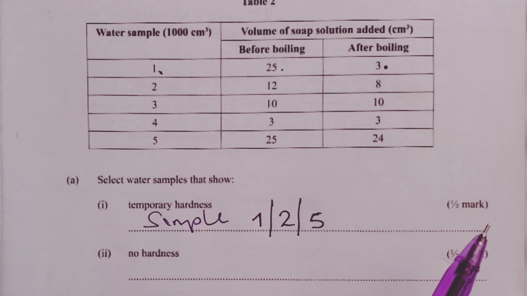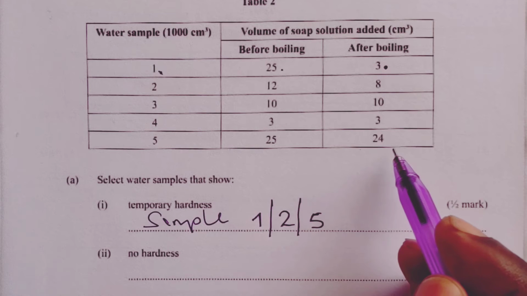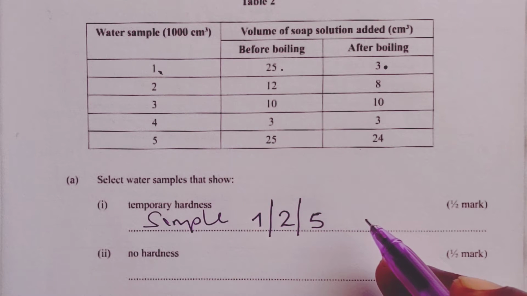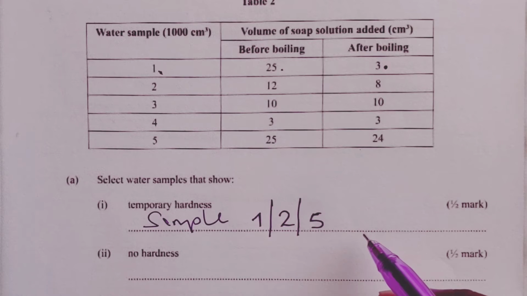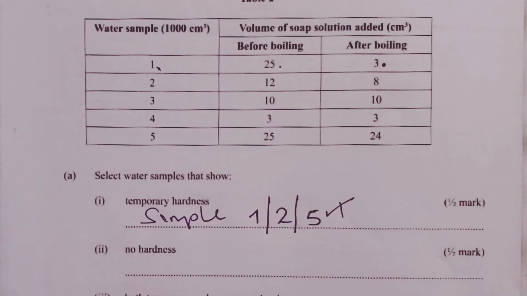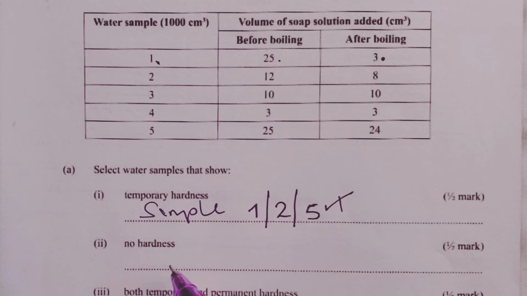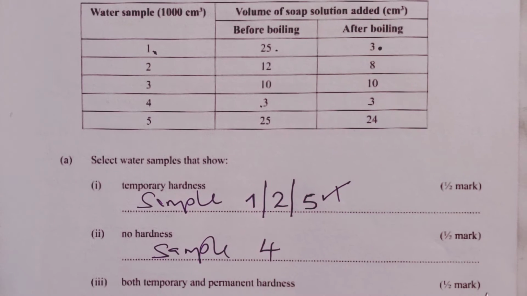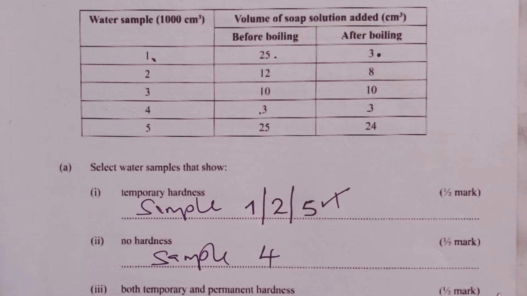So if you're able to use less soap after boiling, that sample qualifies to be temporarily hard. So any of those three have a mark. No hardness at all. This one we are able to see only in sample 4 because we are using very little soap to form lather.